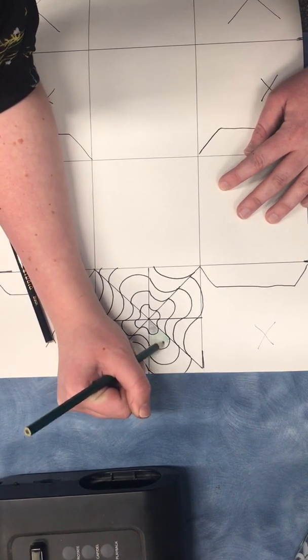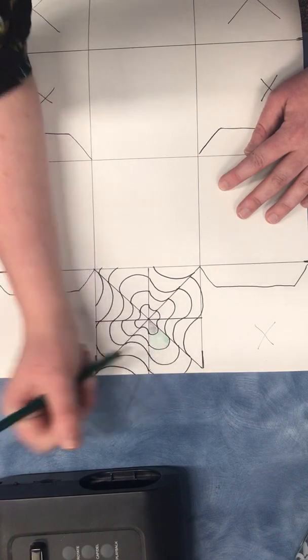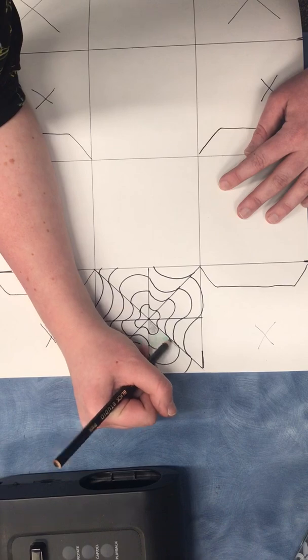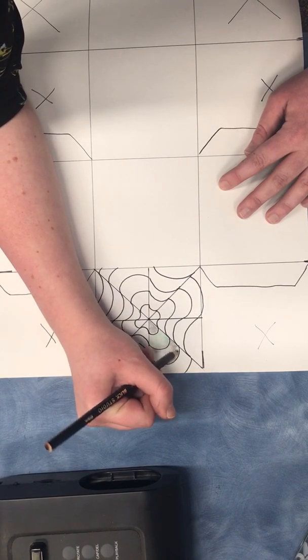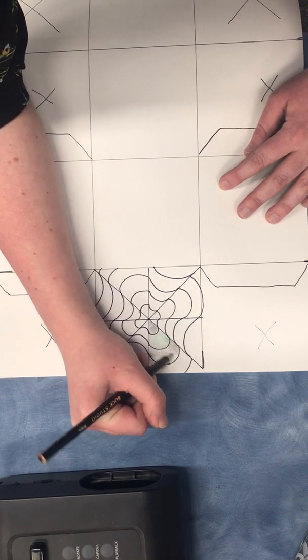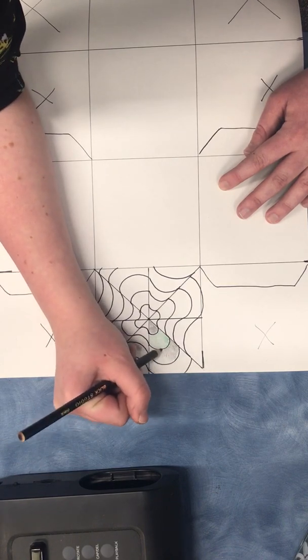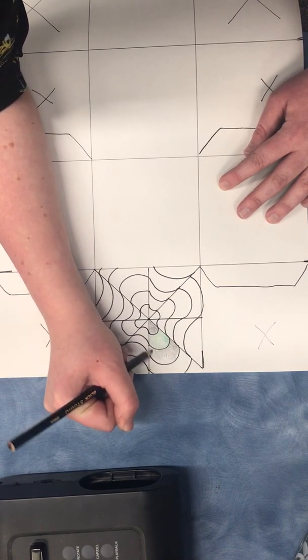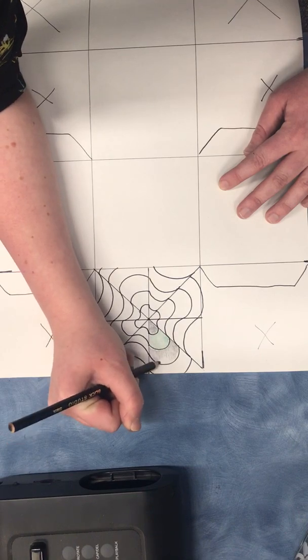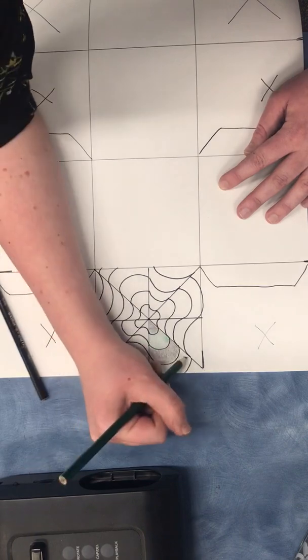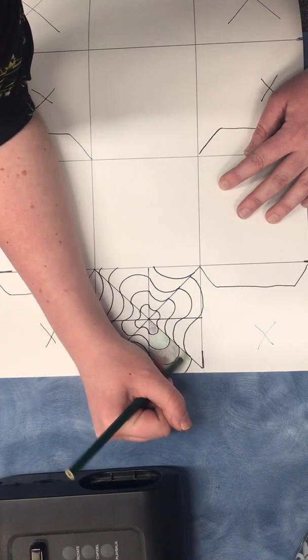Notice how I'm coloring very lightly. I'm not pressing down on my pencil. I'm going to do black again. Covering in some of that space. And then I'll do green again up here, and I'll just keep that pattern going.